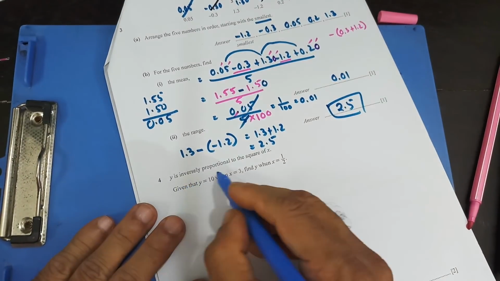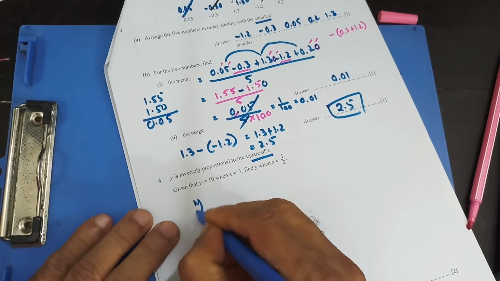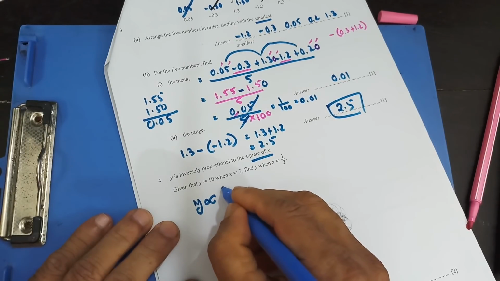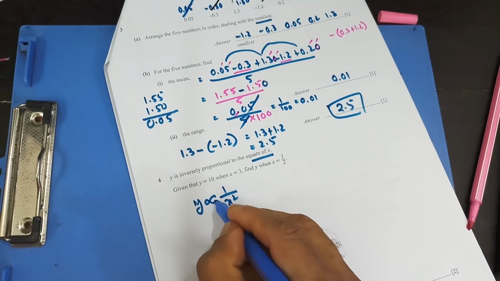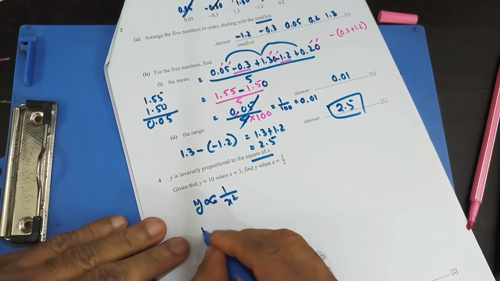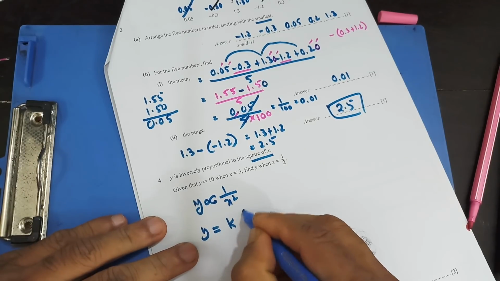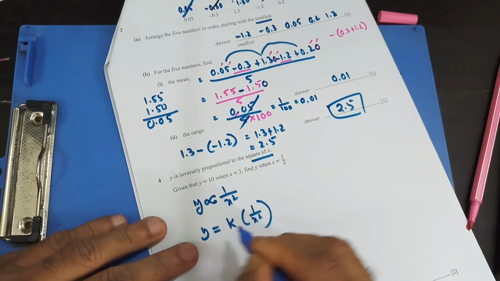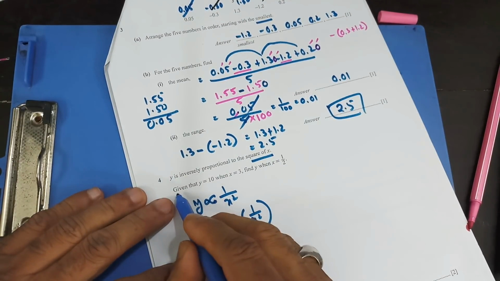Now, next one, y is inversely proportional to the square of x. So what that is actually saying, y is inversely proportional to the square of x. Now, this proportional sign, when we take this off and replace it by an equal sign, then we're going to introduce a k, 1 by x squared. Okay, that's how it's supposed to be done. And then some other information is given.